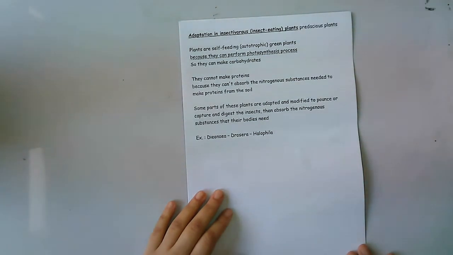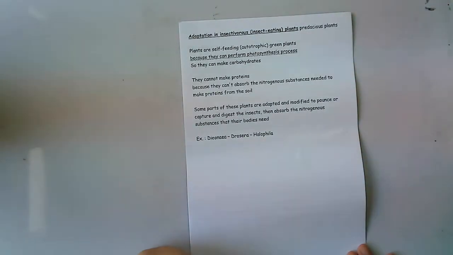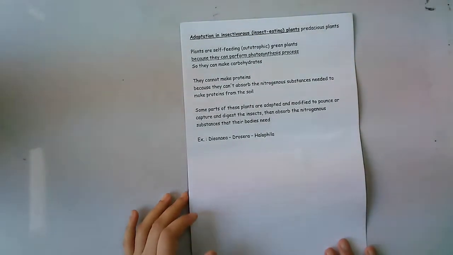As we studied before, all kinds of plants make photosynthesis process. They take carbon dioxide, sunlight, and water and mineral salts from the soil to make their own food. What is the kind of this food? It's called carbohydrates. We studied before that plants make photosynthesis process.